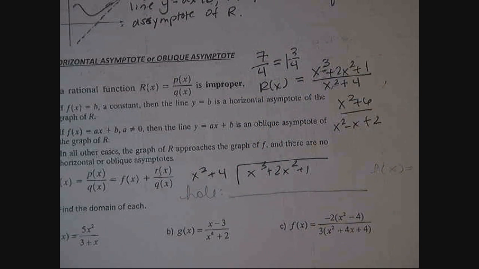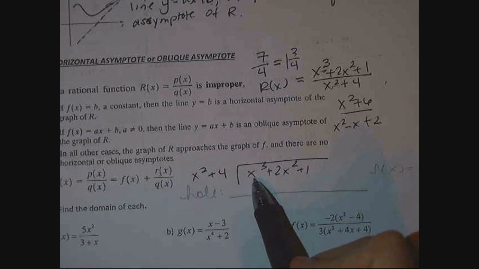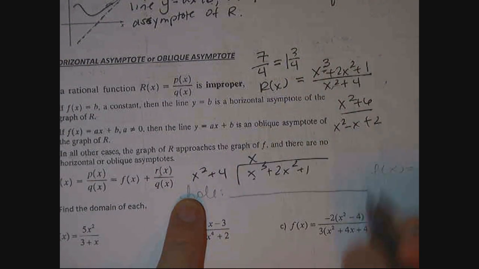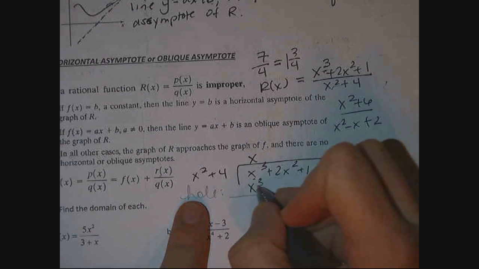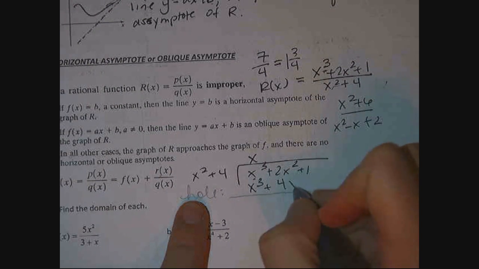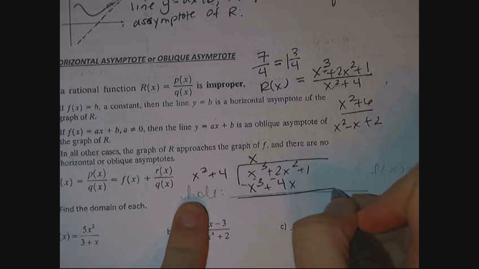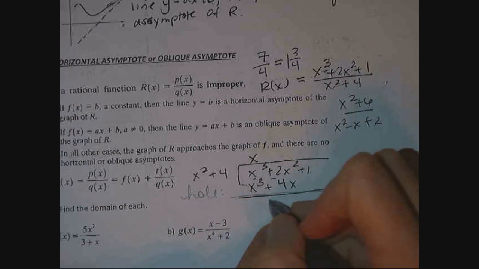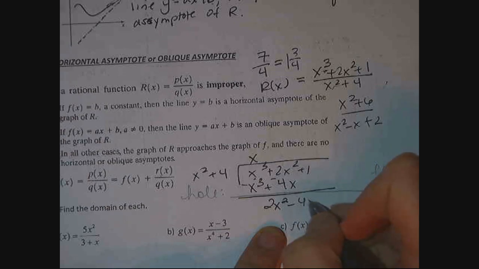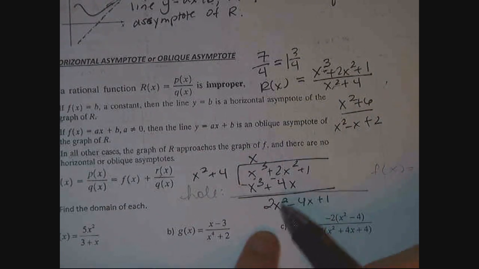Sometimes we might be able to use synthetic division for this, but right now we need to use long division because we have this squared binomial, which won't work as cleanly with synthetic division. So we need to know how to use long division. x squared goes into x cubed x times. Multiply: x cubed plus 4x. Subtract and combine like terms. This is going to be 2x squared minus 4x plus 1.